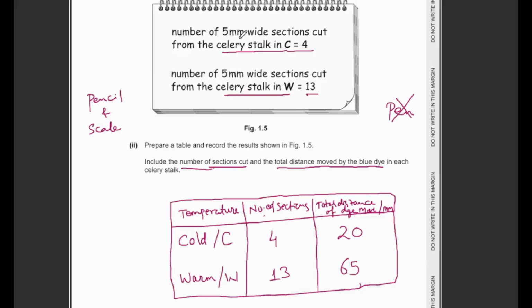So what we do is very easy now. You just need to multiply 4 into 5 and 13 into 5. That will give you the total distance.